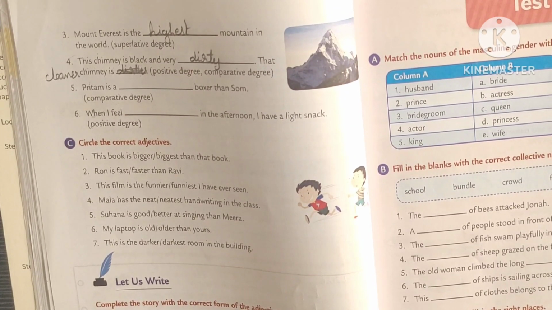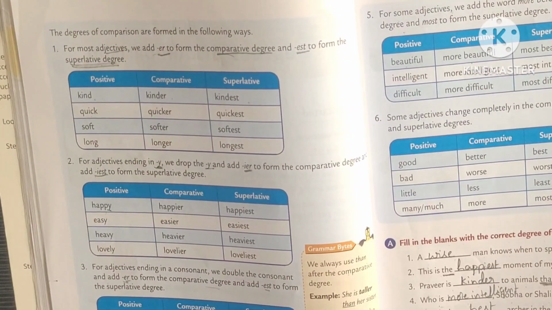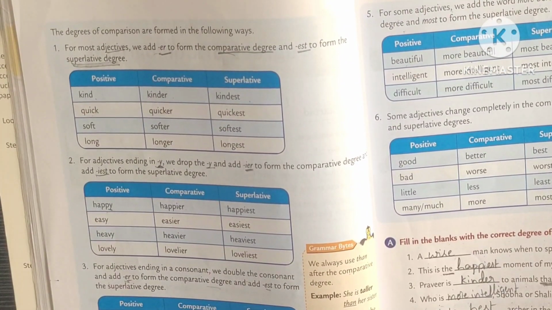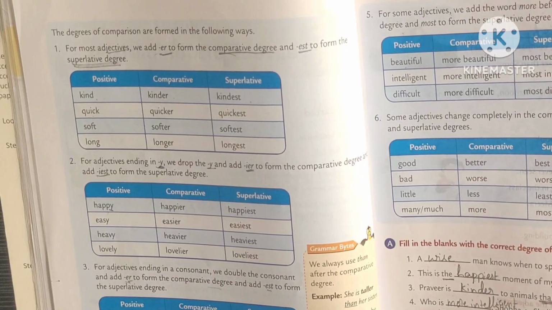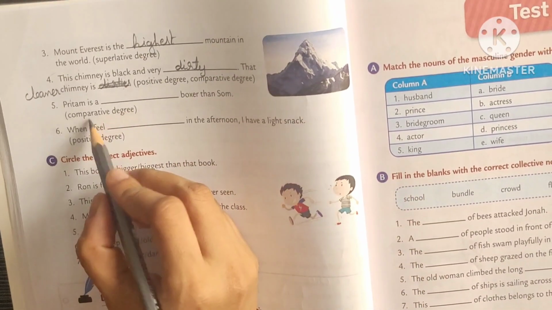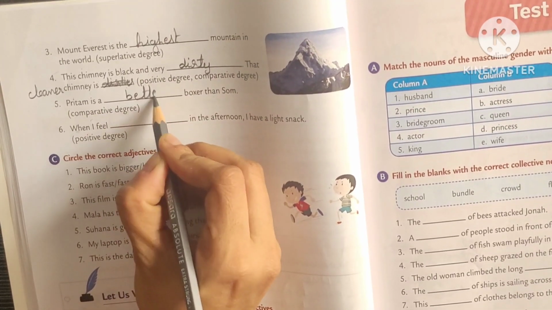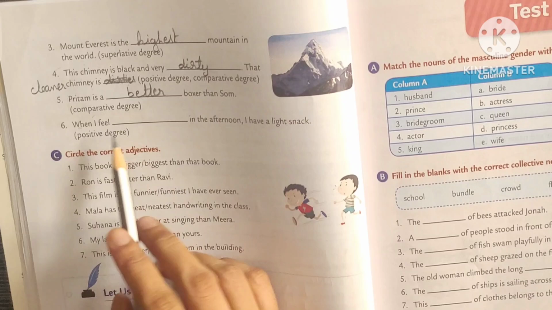Next, Preetham is a dash boxer than Som. Preetham is a good, comparative. It's a better boxer than Som.